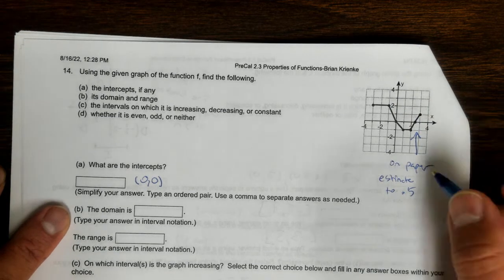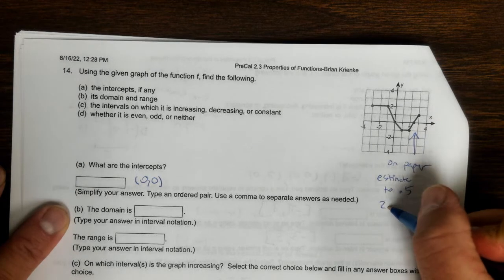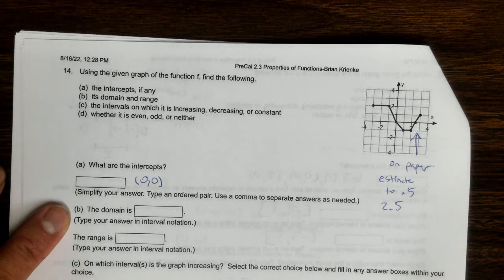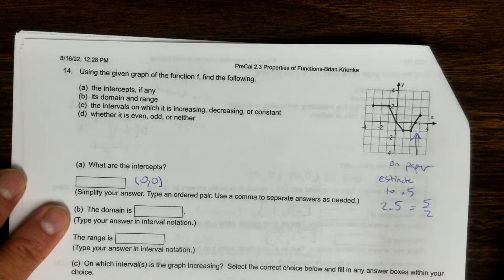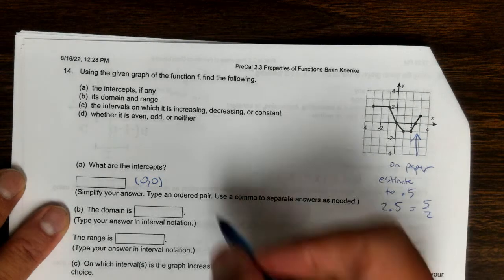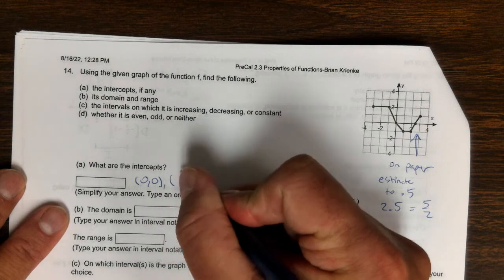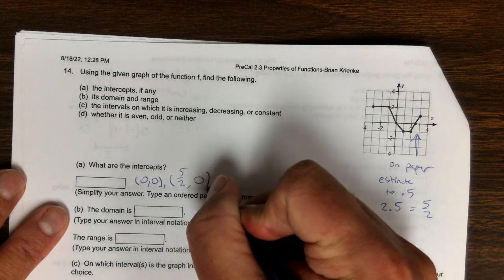So this would be like 2.5, and it's going to want 5 halves. So that's going to be 5 halves, comma 0.